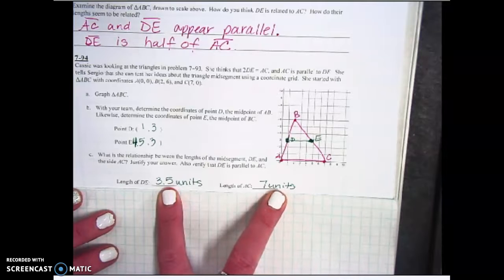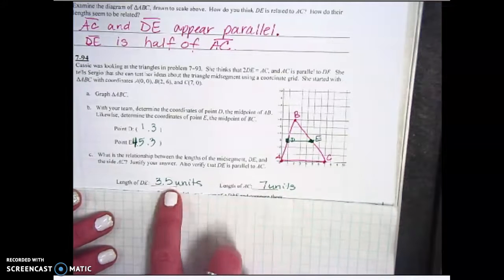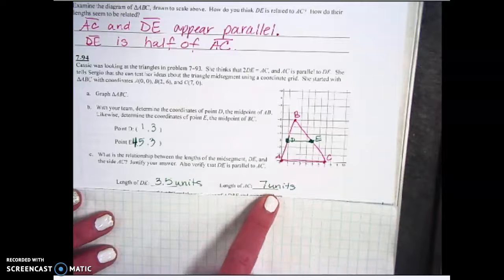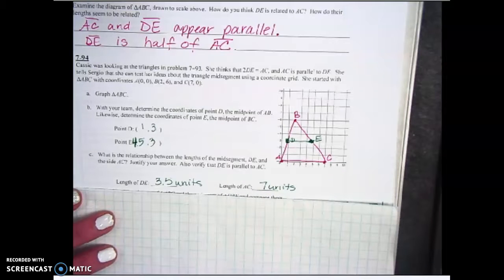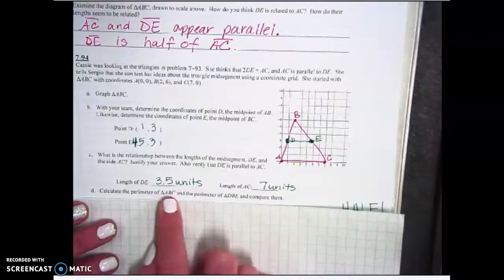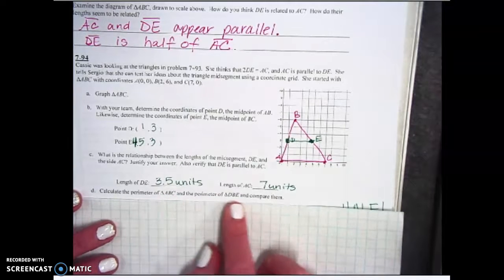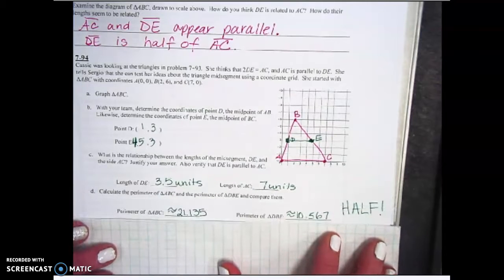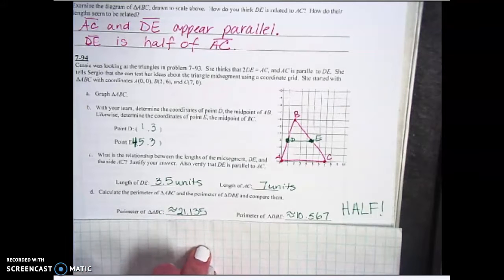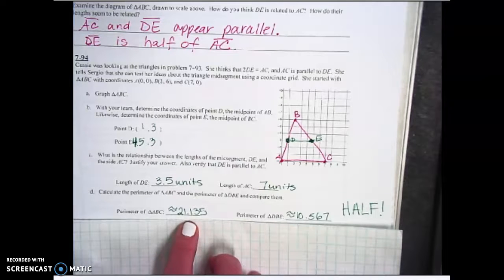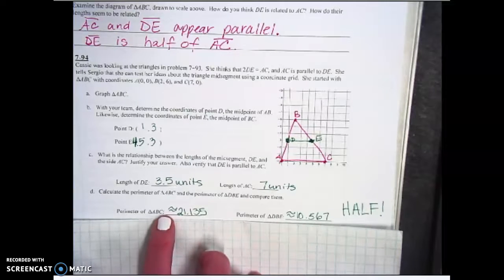Dustin. Yeah, DE is half of AC. What if you go to the other direction? 7 is what to 3.5? Double or twice. So it depends what direction you're going. You're either going to say half or you're going to say double. Okay? All right. Calculate the perimeter of triangle ABC and the perimeter of triangle DBE. They didn't leave us enough room to do the Pythagorean theorem for each of those. So I'm just giving you the answer for triangle ABC, and it's a decimal. So you're going to do the wavy equal sign.